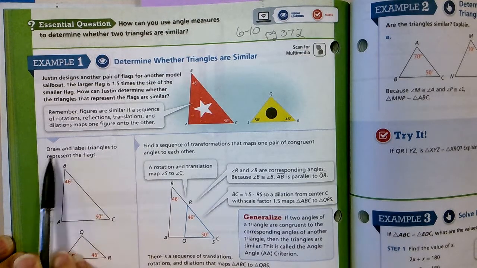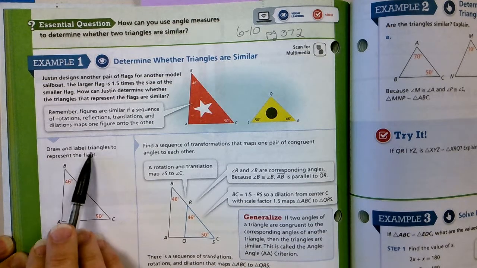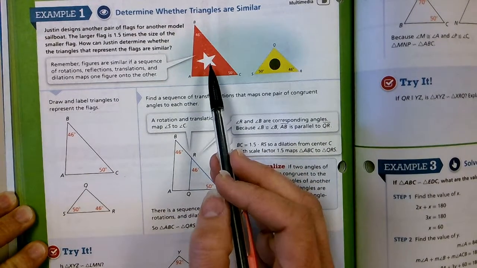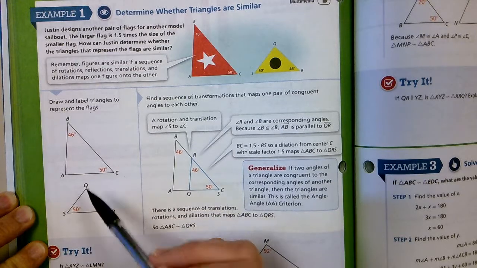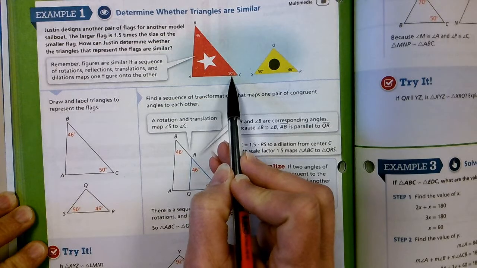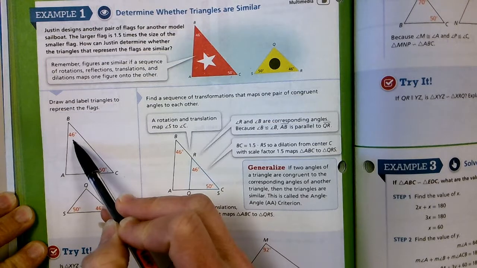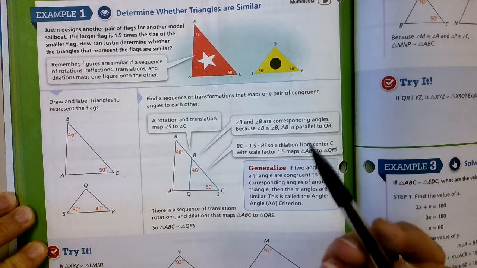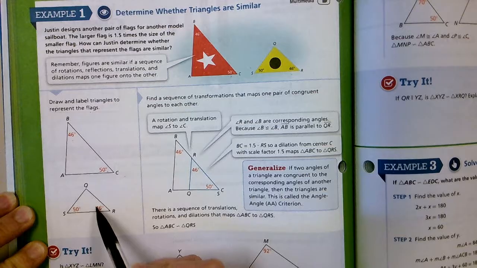other. So the first step to solving this problem is that they'd like you to draw and label the angles that represent the flags. What they did is they took these two images, took the color and pictures off, and drew them right next to each other. In the example, it gives you angle C is 50, so we copied that here. Angle B is 46, and then angle R is 46, and angle S is 50. If you notice, there are two angles that are exactly the same.